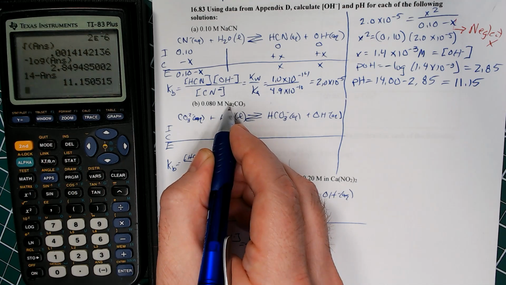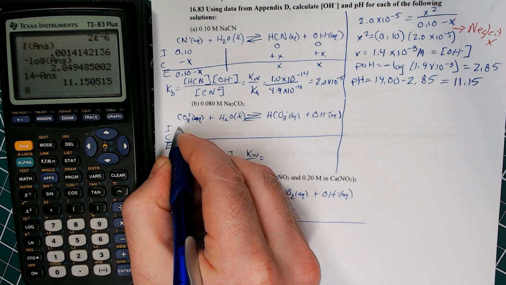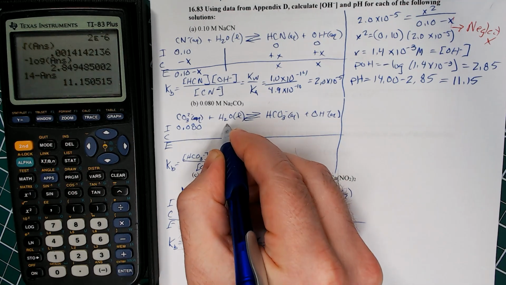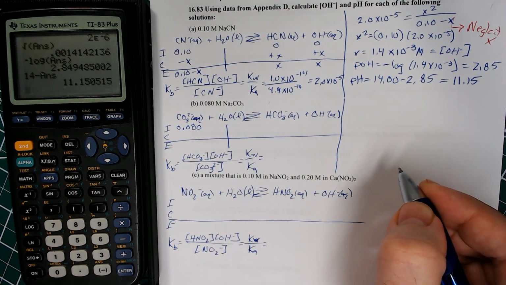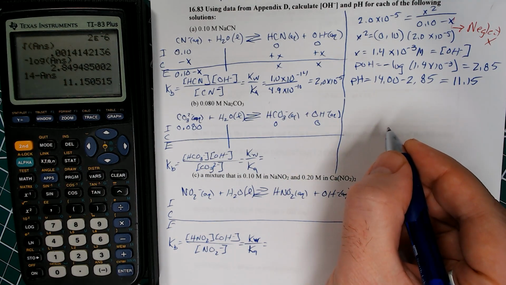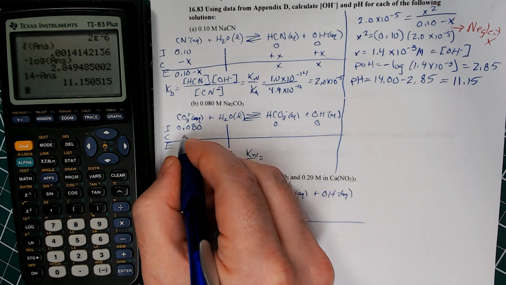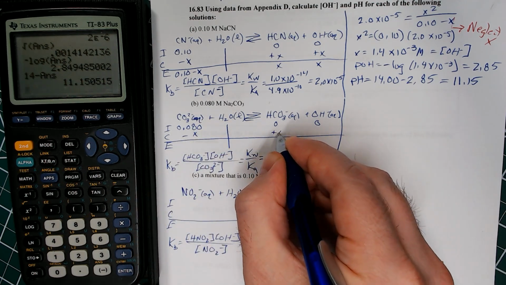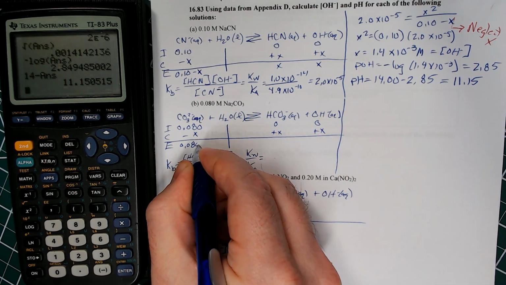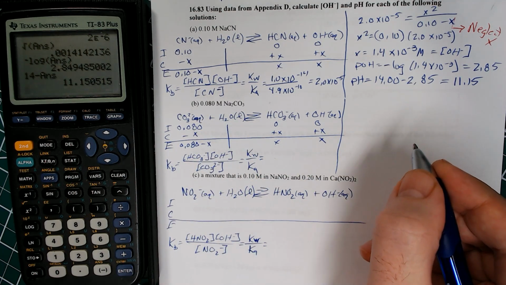Sodium doesn't do anything because sodium doesn't affect the pH. But the concentration of the carbonate is going to be 0.080 molar. Water we can ignore. Bicarbonate is going to be 0, and hydroxide will be 0 to start with. And then for the change line, this one's going to be minus x, plus x, and plus x. So 0.080 minus x, x, and x.